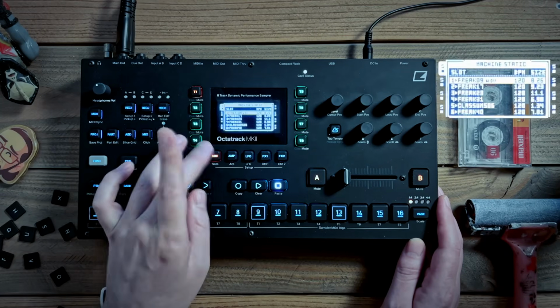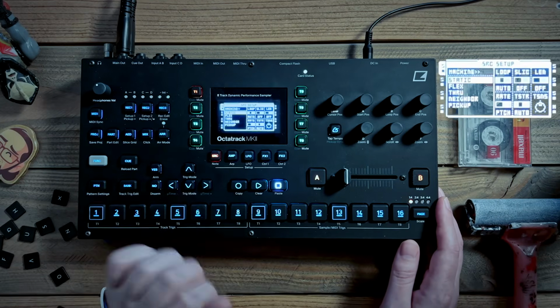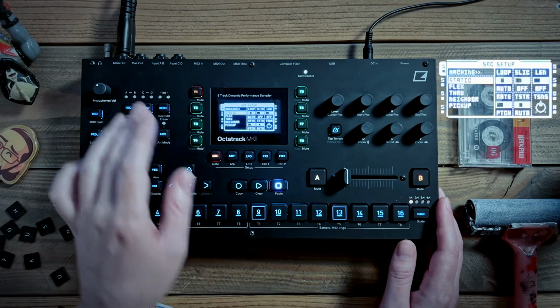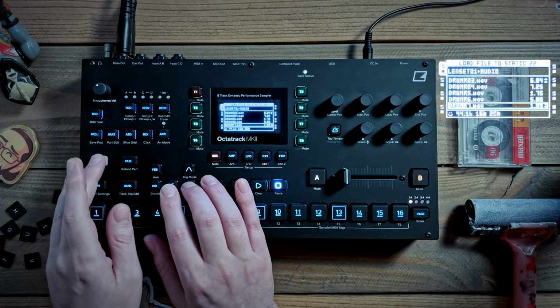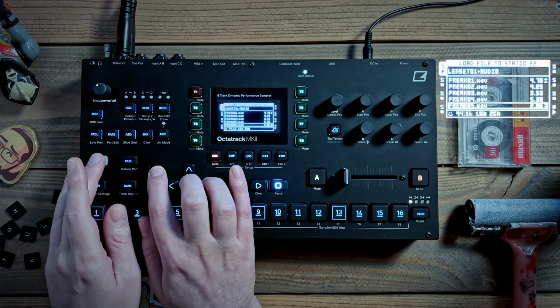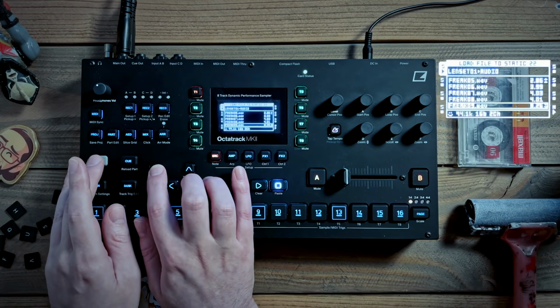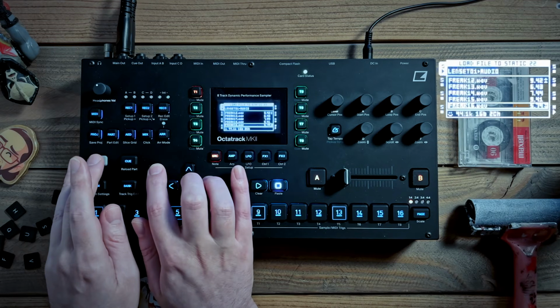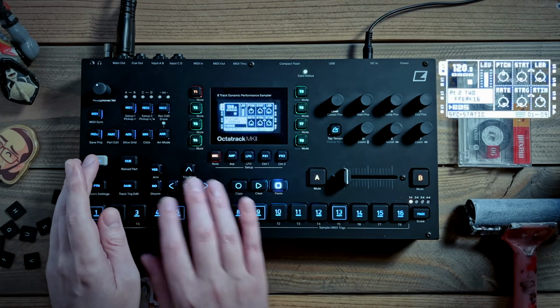Let's see. It's always which button does what, hey? I have a static machine. We'll get to the settings in a bit, and let's just find a sample first. Actually, I have a bunch of Micro Freak recordings. Maybe this one. Select.